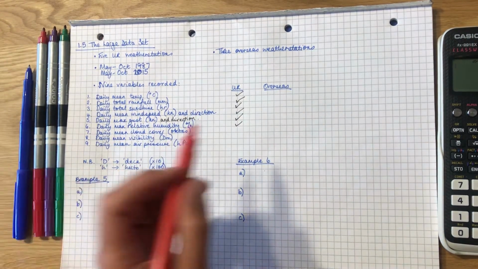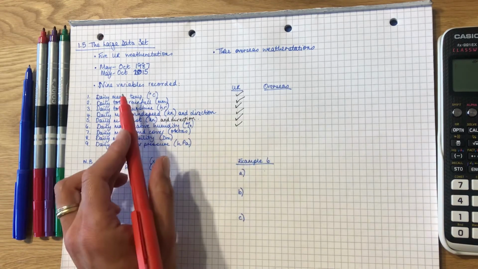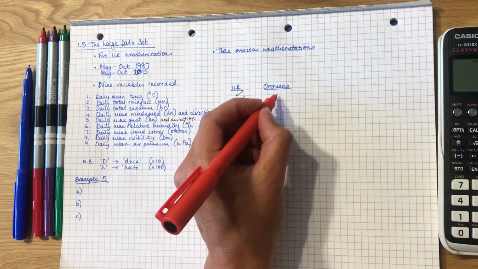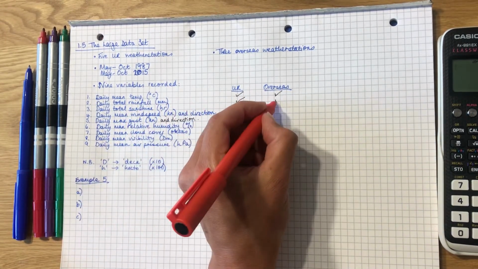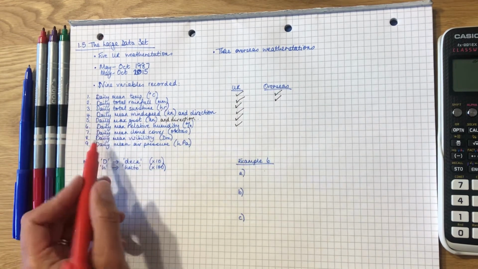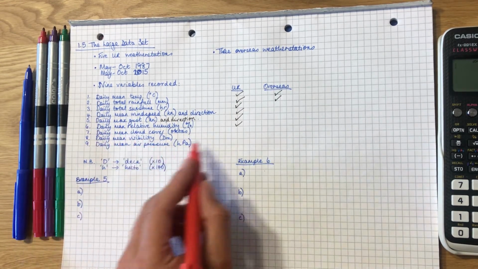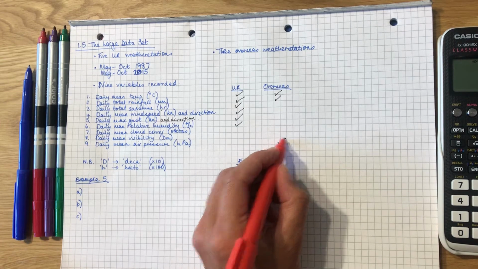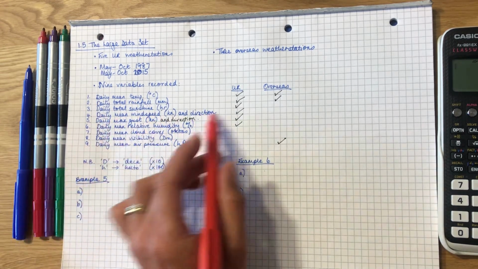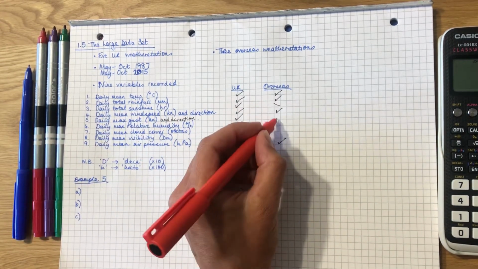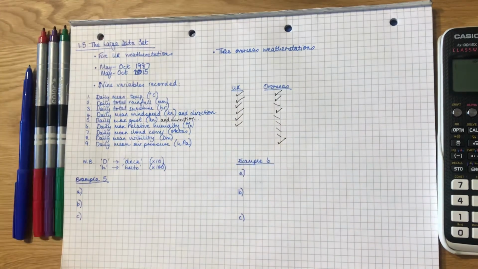Now, it's worth pointing out at this stage that on the overseas data stations, the only data that we have are on the mean temperature, the total rainfall, the mean pressure, which I haven't mentioned yet, so I'll come back to that one in a moment, and the mean wind speed. So that's this one here, but there isn't information on any of the others for the overseas stations.